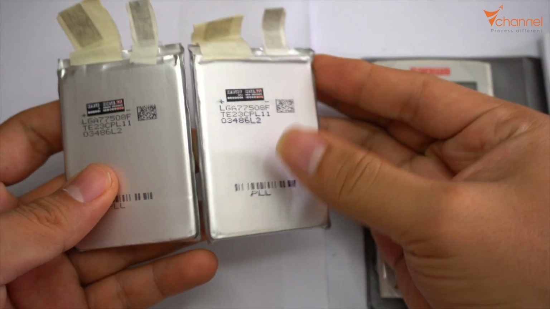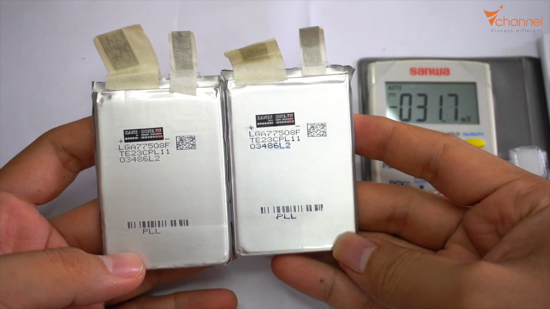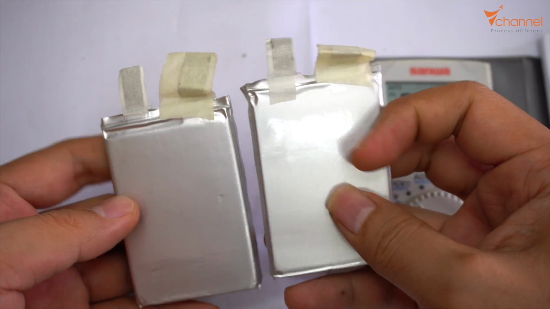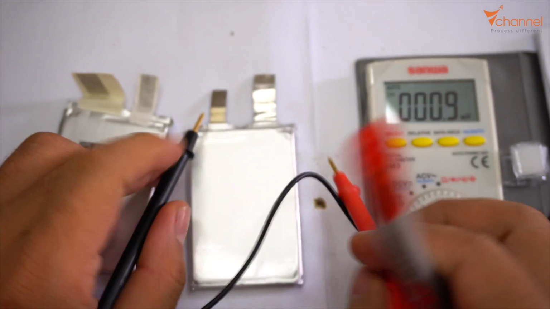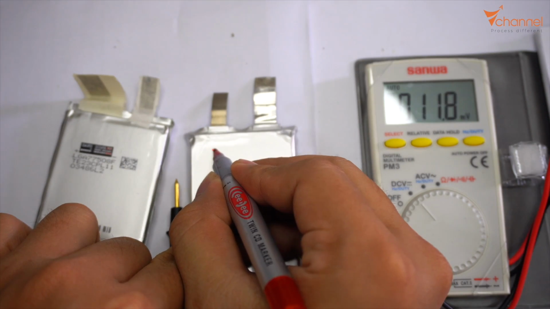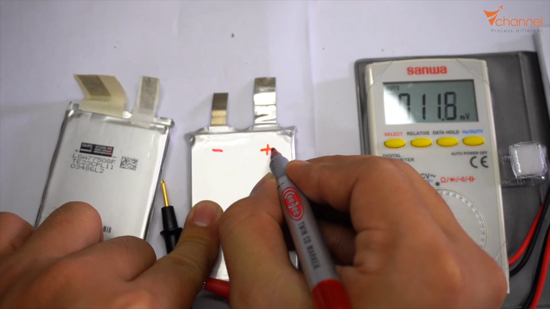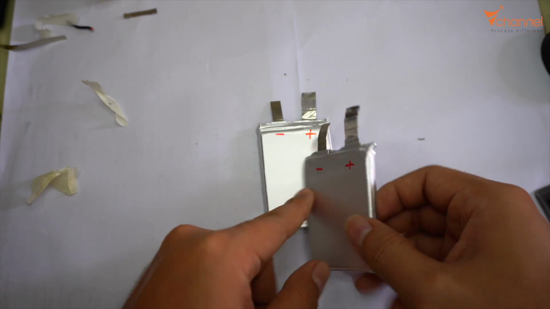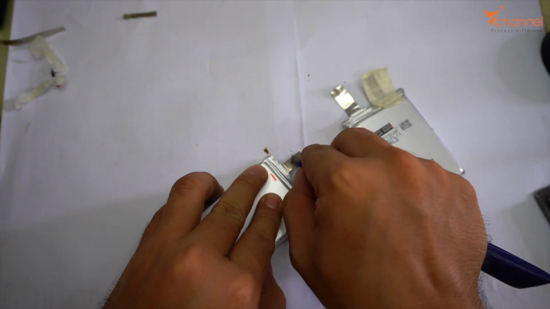Next is the 3830 lithium polymer battery cell. The discharge rate of this battery is 15C. 15 times 3830 is 57,450 mAh, or 57.45 ampere. It's good for Mavic Mini battery modifying.